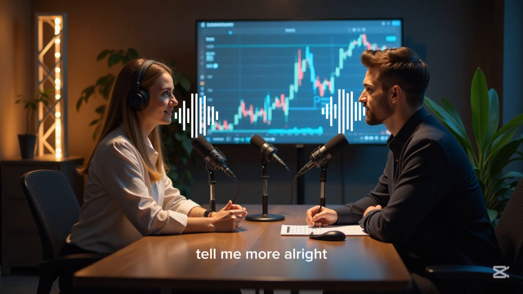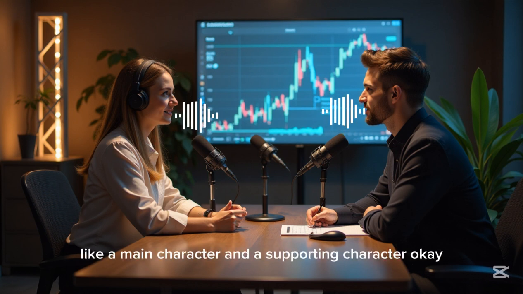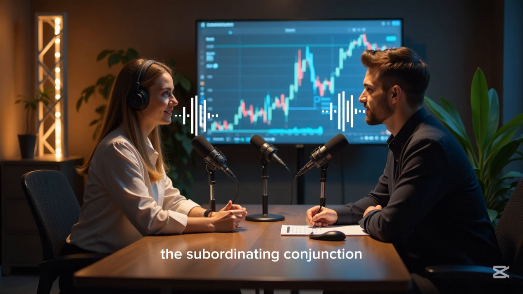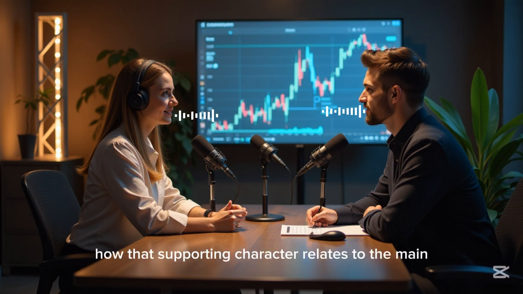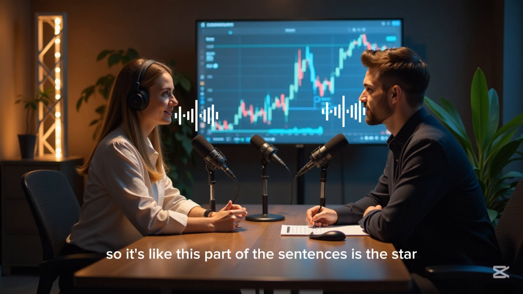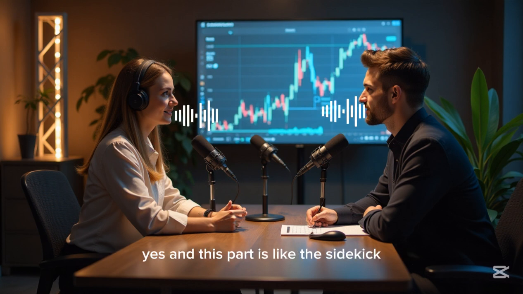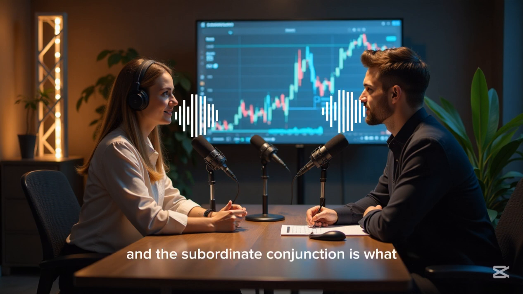Okay, tell me more. All right, we'll think about it like a main character and a supporting character. The subordinating conjunction shows how that supporting character relates to the main character. Oh, so it's like this part of the sentence is the star. Yes, and this part is like the sidekick. Exactly. And the subordinating conjunction is what clarifies what that sidekick's role is.